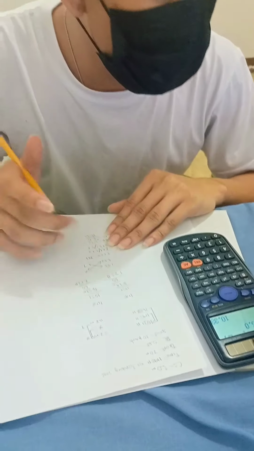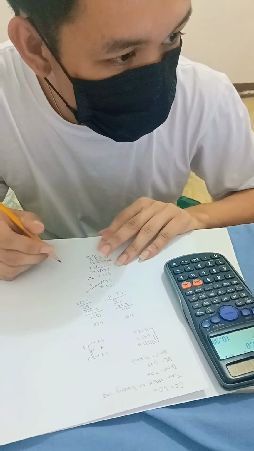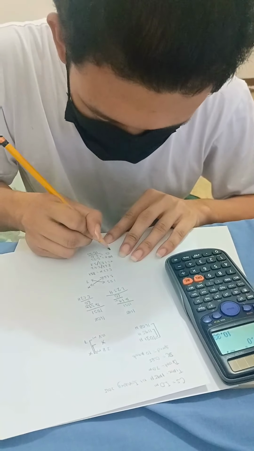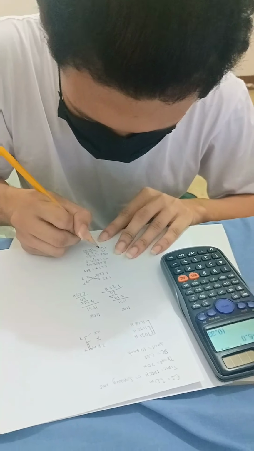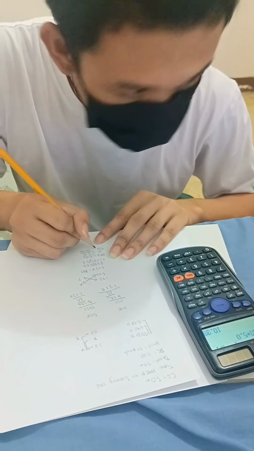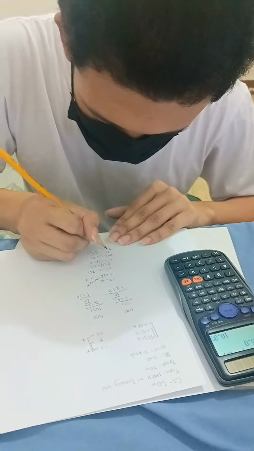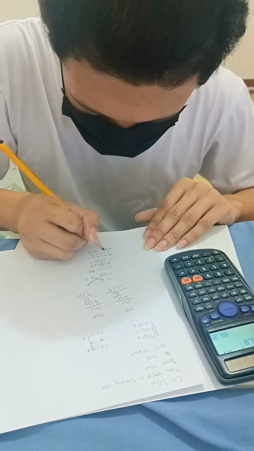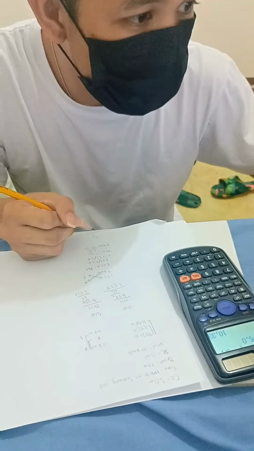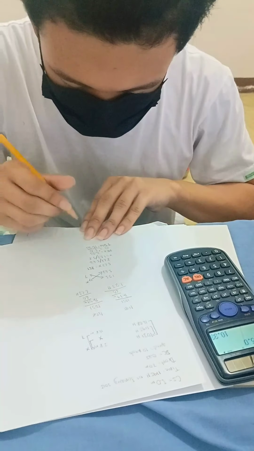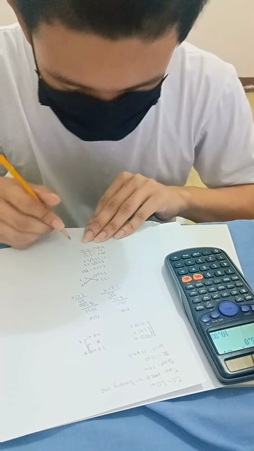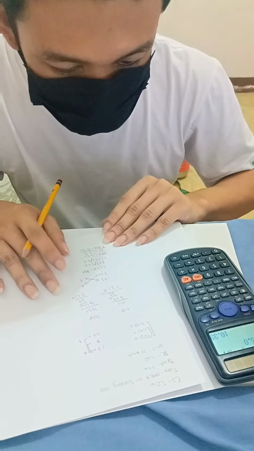So this is our TDW, the total depth of the water. The total depth of the water is 10.33.